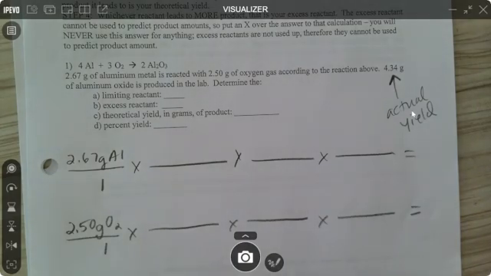Okay, and whichever reactant leads to less product, that's your limiting reactant.